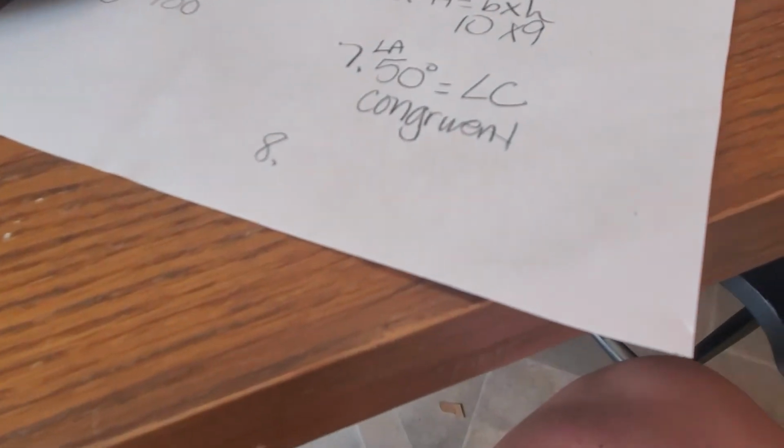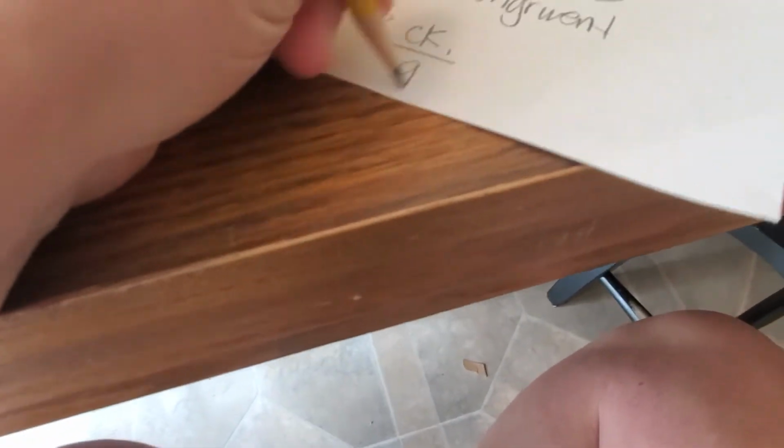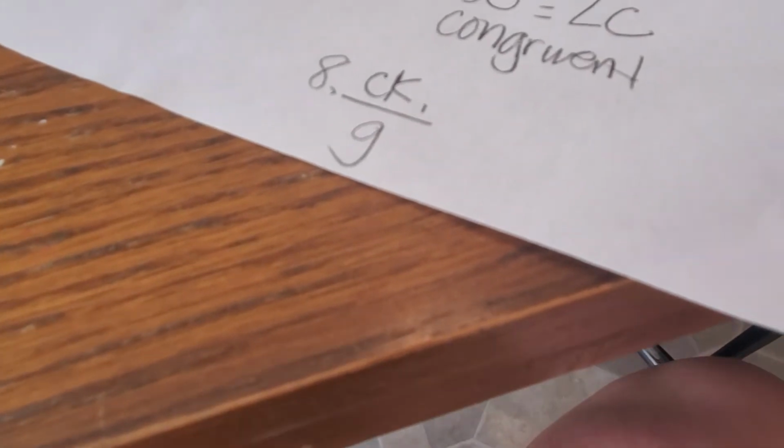Oh, number 8, what is the ratio? Remember, ratio means fractions. Of chickens, I'll put CK, over goats, G, okay? Chickens to goats in a barnyard with 12. Okay, don't forget to reduce.